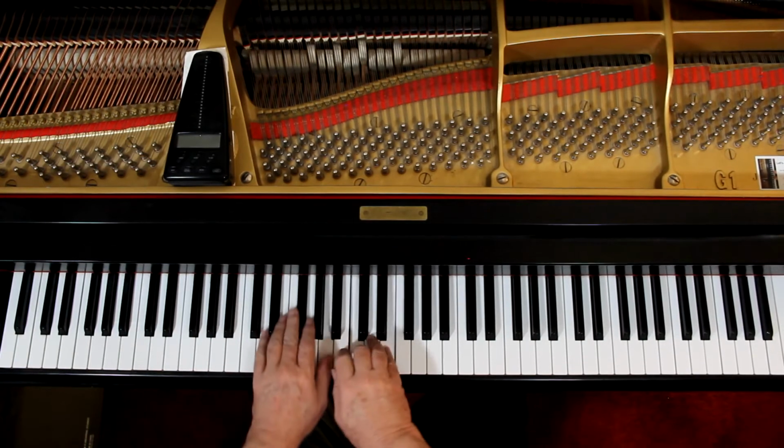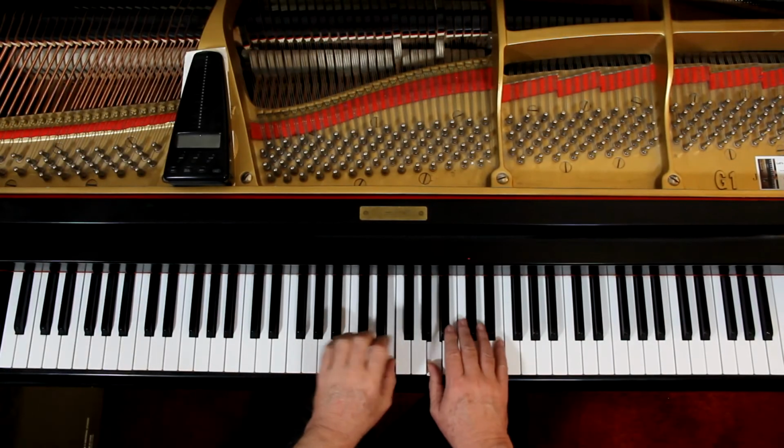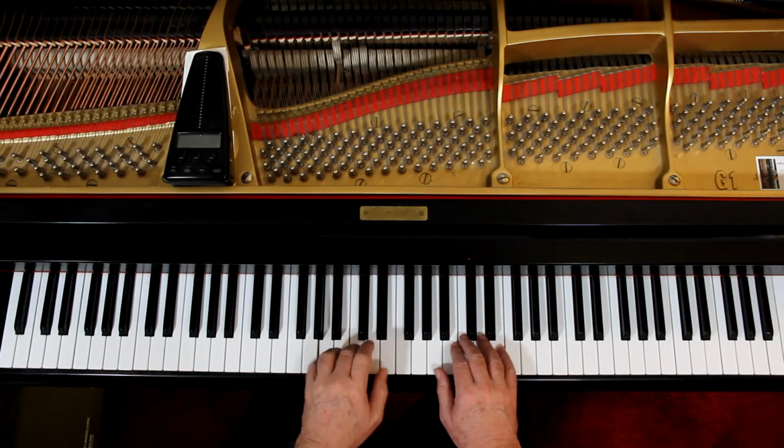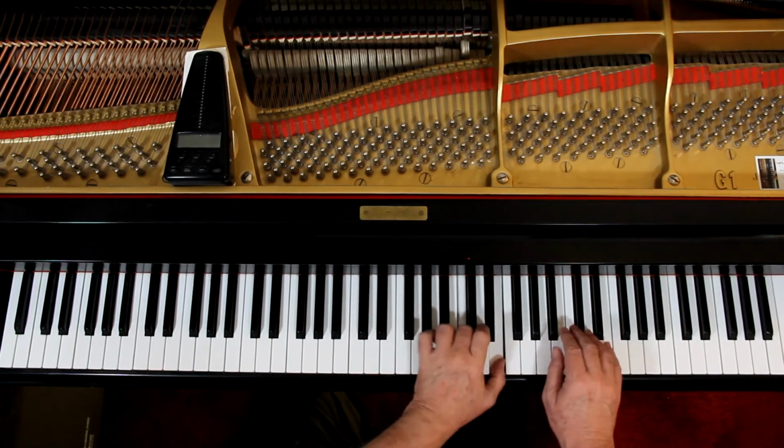Now for the coda, you're starting this out soft, and this is both hands. Crescendo up to loud for measure 21, but don't get loud until measure 21. So this is moderately soft, then moderately loud, now loud.